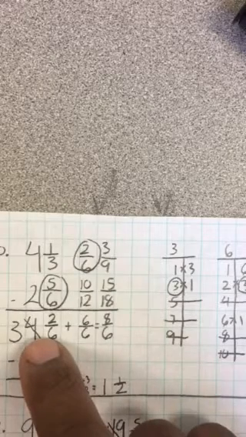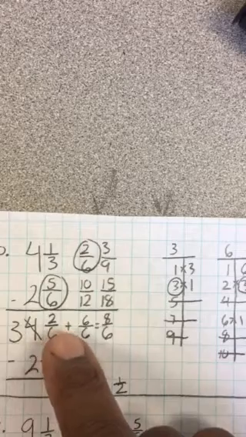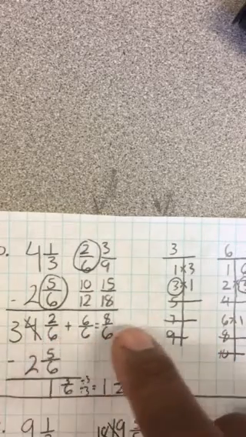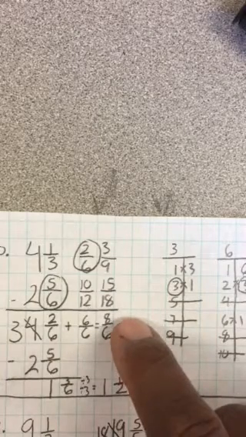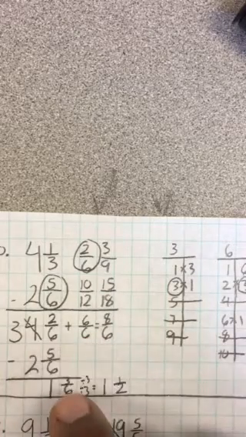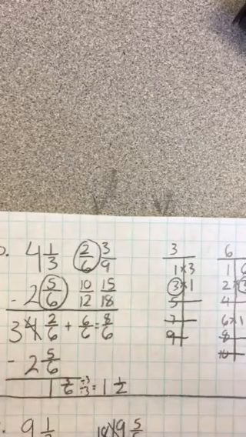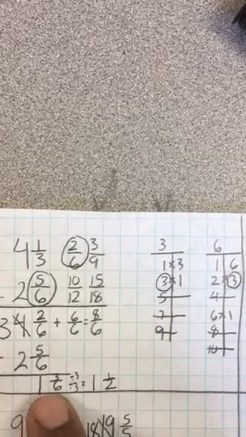So I'll borrow 1 whole from the 4. That leaves me with 3. The best whole fraction to add to 2/6 is 6/6, giving me 8/6. So 8/6 minus 5/6 gives me 3/6. 3 minus 2 is 1. 3 and 6 have a common factor.